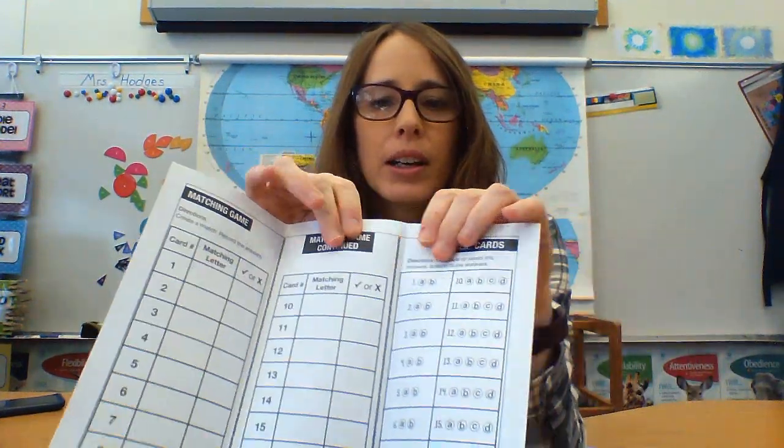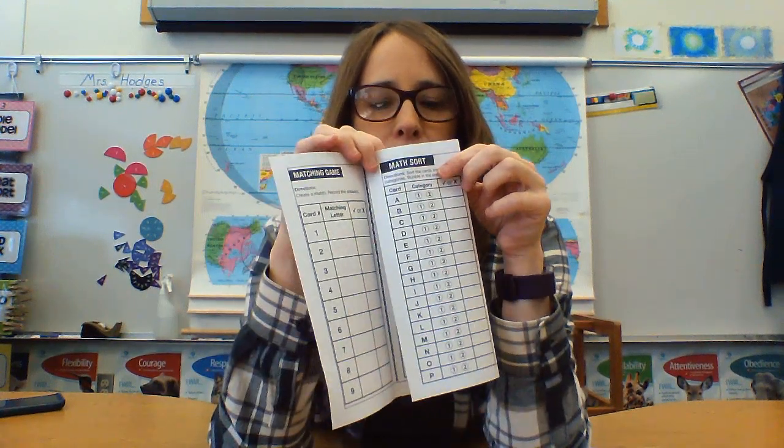So the first thing is you want to find the recording sheet. There are 3 games that come with this. This one is called Odd and Even Numbers, so this is a second grade station. Inside, there's a matching game, and then there's clip cards, and on the other side, it's a math sort. And then you'll have 3 different stacks of cards that are paper clipped together.